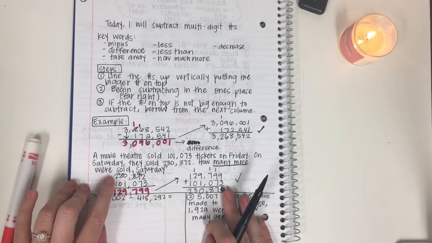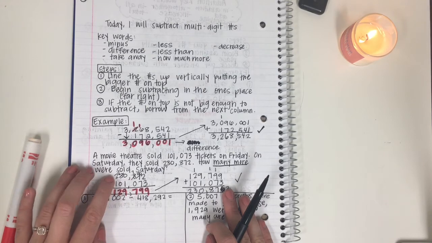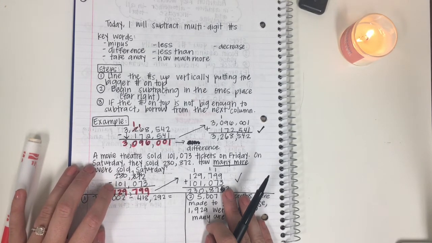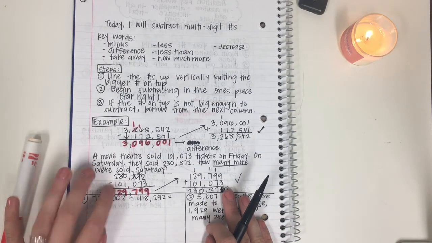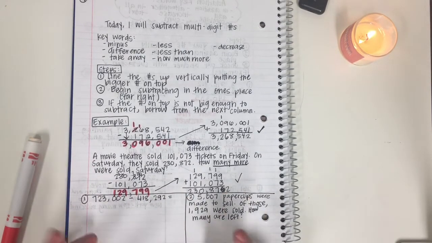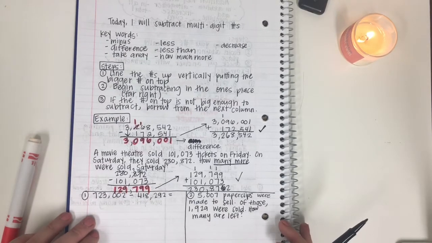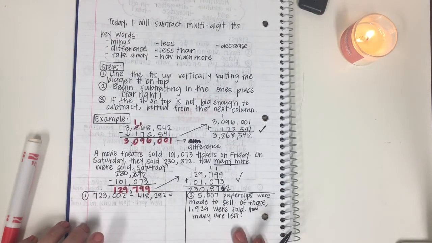If I had tried to add this 230,000, it wouldn't have worked because I already know that that's bigger than 101,000. So you should know to take the smaller number because that's going to give you your total or your sum, okay?